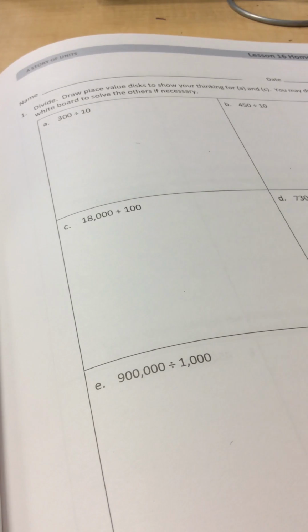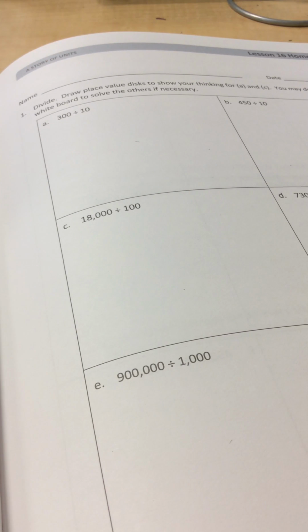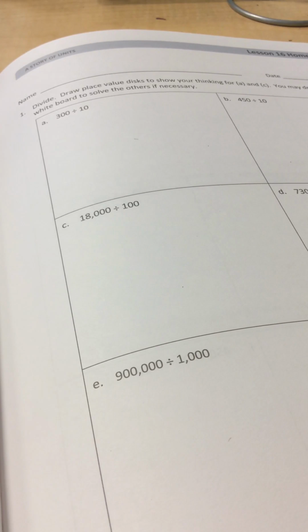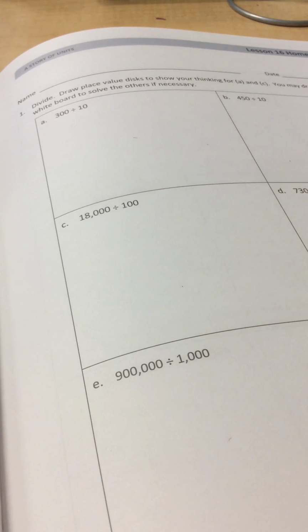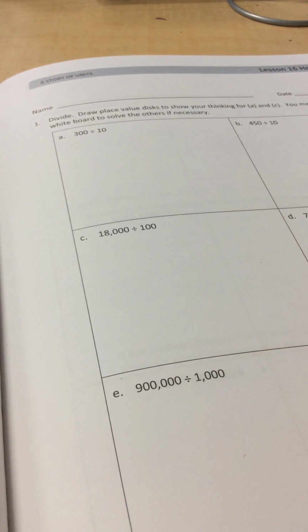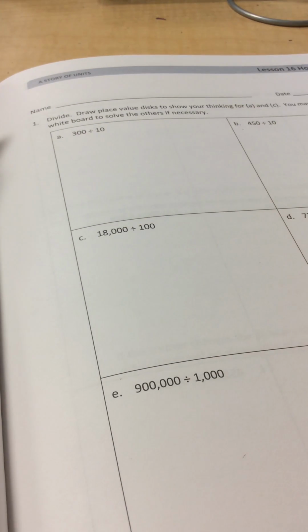So what it says is to draw place value discs to show your thinking for A and C. You may draw discs on your personal whiteboard for others if necessary. For A and C, really just A, they should just be able to represent this visually. Other than that, this is a skill they should already know, to be able to multiply these by factors of 10.